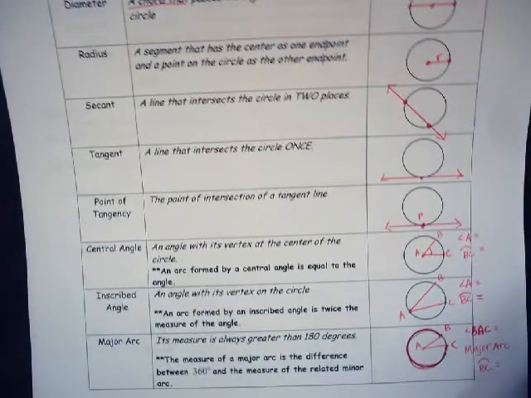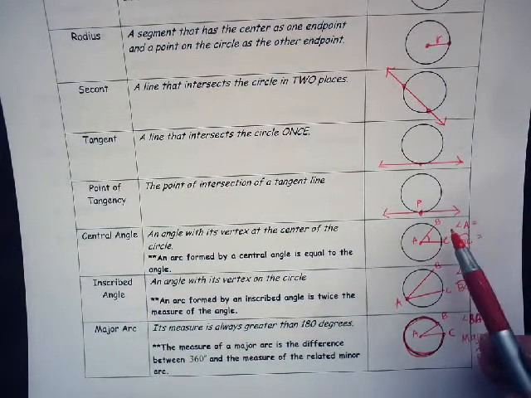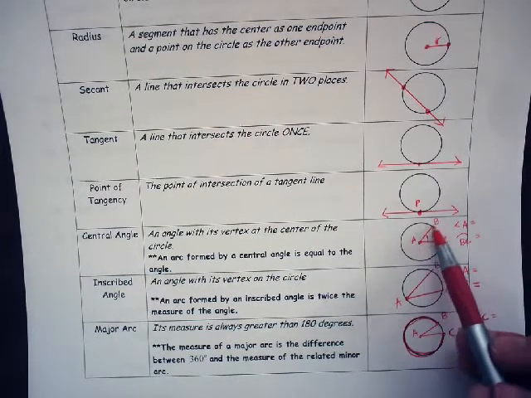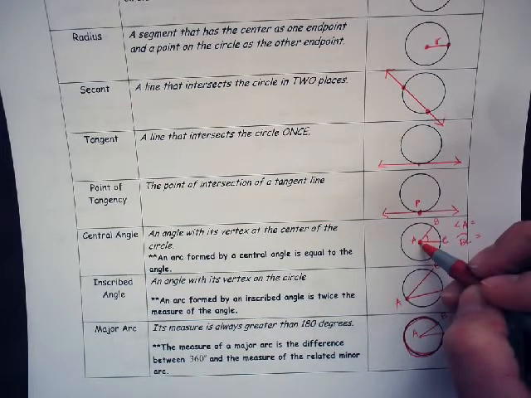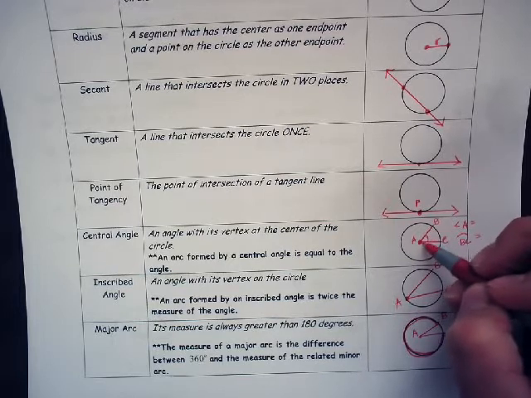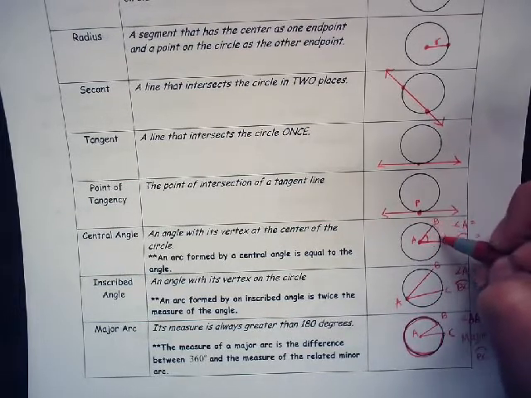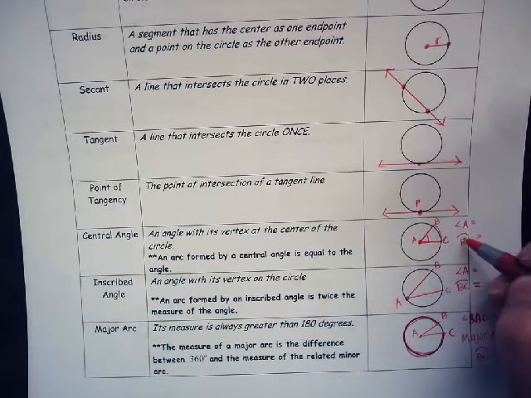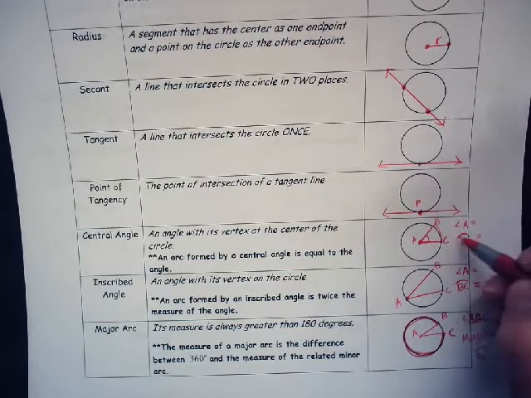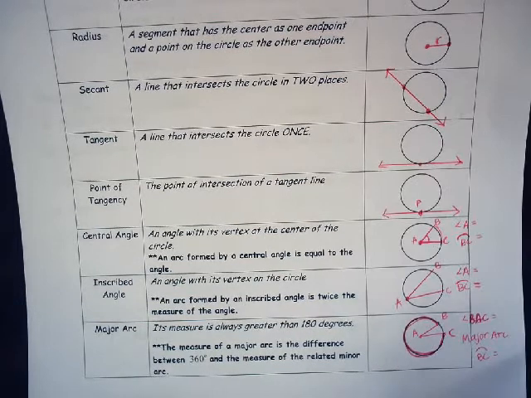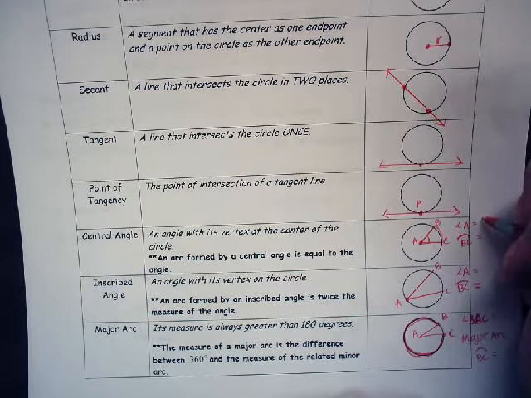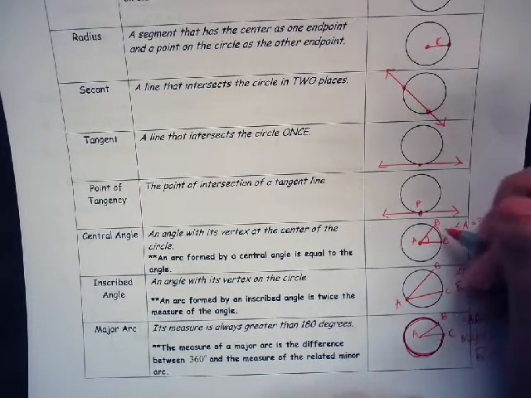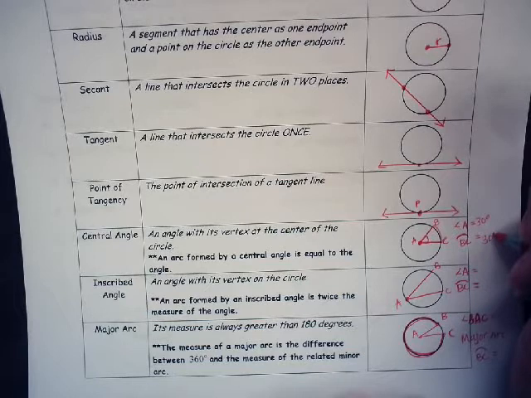A central angle is an angle with its vertex at the center of the circle. So I drew one. This is an angle. Here the vertex is the center, so A would represent the center of the circle. And when we draw the central angle, it intercepts this arc right here. BC is known as an arc, and we write it like this, an arc. So BC with this little half circle over it would be an arc. An arc formed by a central angle is equal to the angle. So if angle A happened to be 30 degrees, then arc BC we would say would be also 30 degrees.